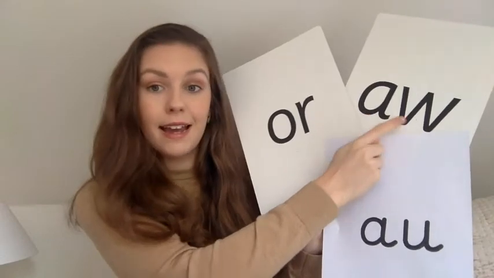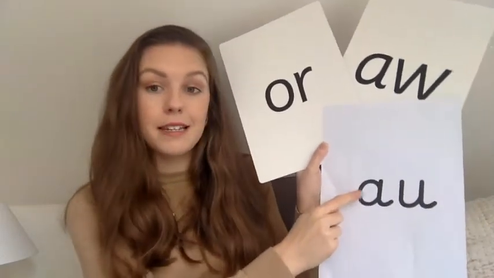Okay, so what is different about my or sounds? The difference is that they have different letters. As we said before, this or digraph here has letters O and R. This one has the letters A and W, and this one has the letters A and U. So they're all spelt in a slightly different way.